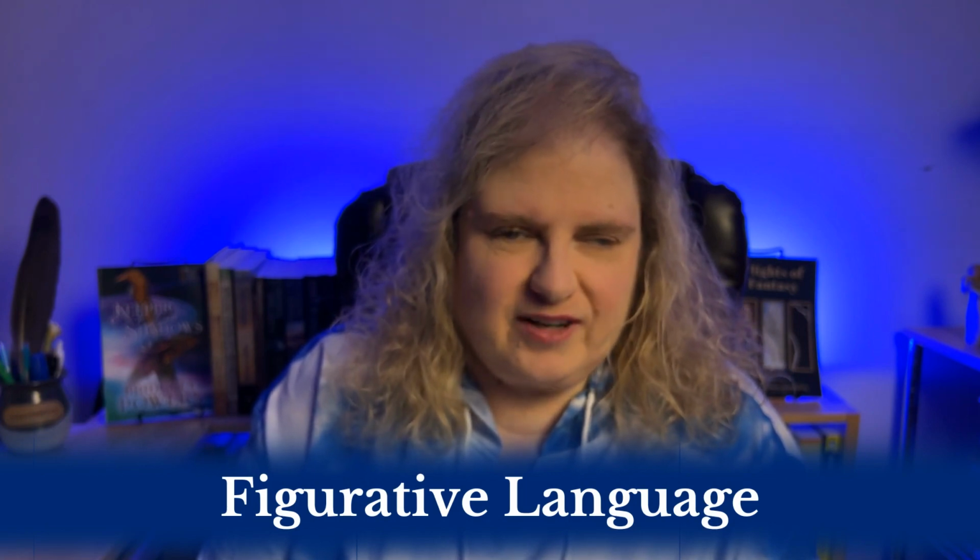Besides using powerful verbs, specific nouns, and creative adjectives, we can use figurative language to express our characters' interactions with sensory detail. What is figurative language? Well, this is things like metaphors and similes. These are strong writing techniques for evoking emotion. In a simile, we use either the word like or as to create a descriptive comparison.